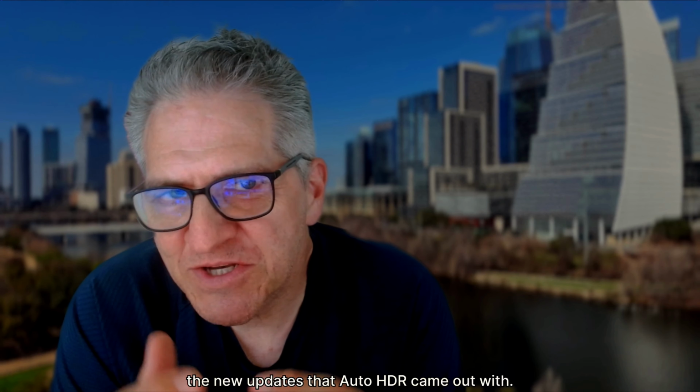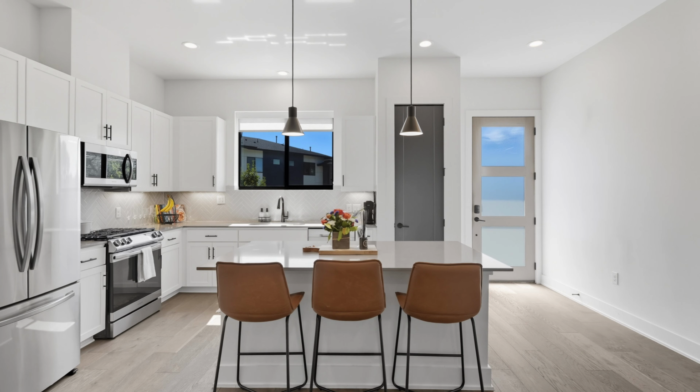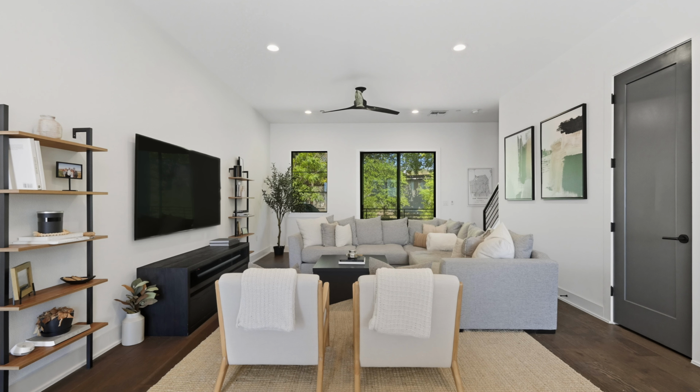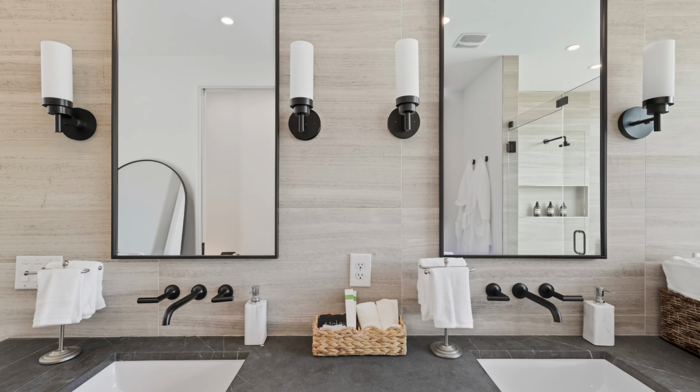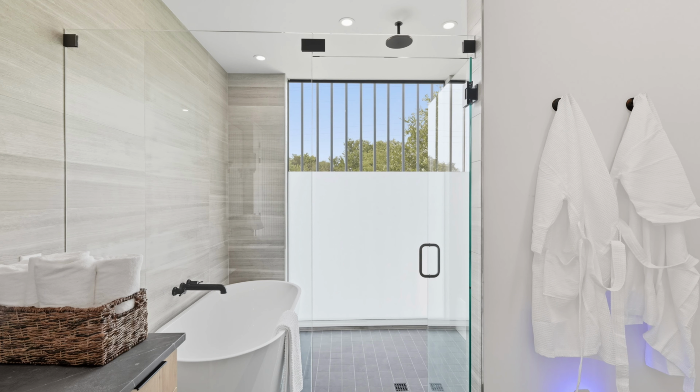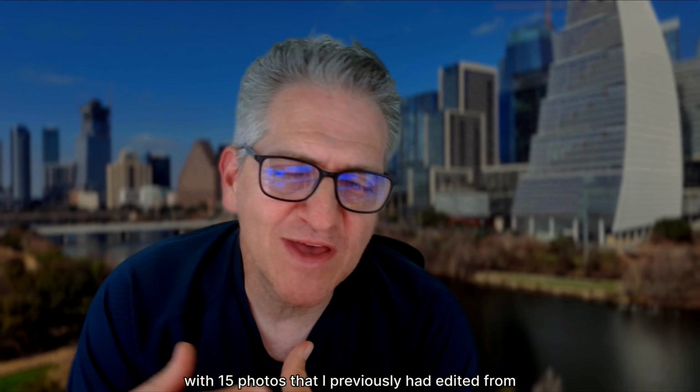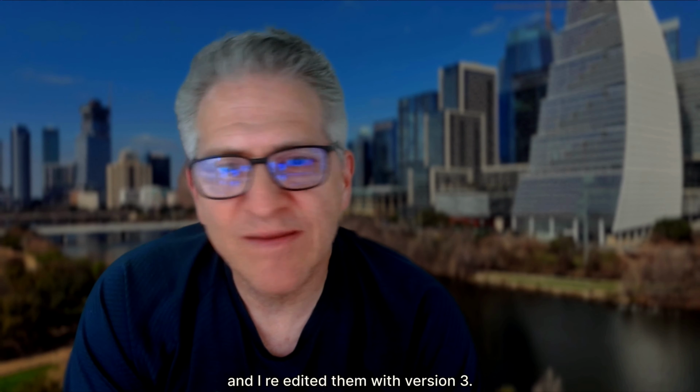I'm going to take you through the new updates that Auto HDR came out with. Looks pretty great. I just recently did a JPEG versus RAW video, which was on version 2. What I'm going to do for this video is quickly show you a comparison between version 2 and 3, or V2, V3, with 15 photos I had previously edited from previous jobs with Auto HDR's version 2, and I re-edited them with version 3.